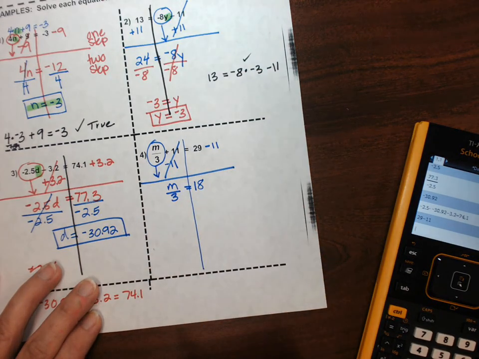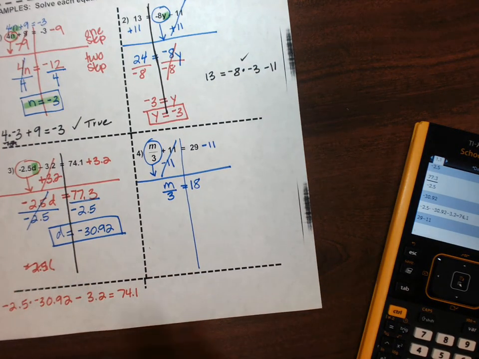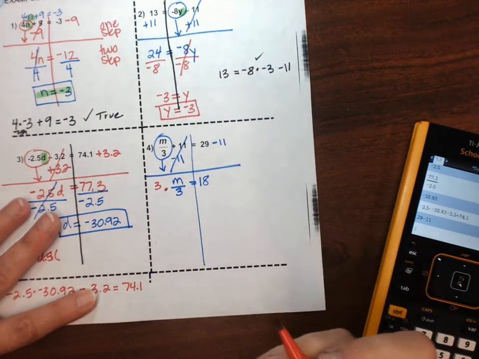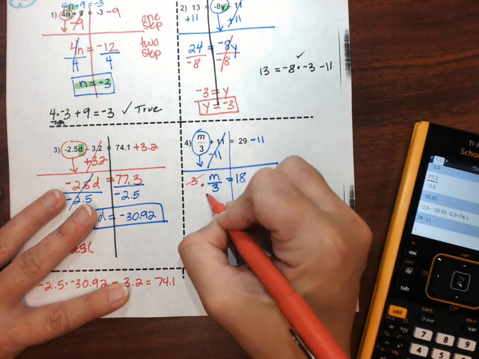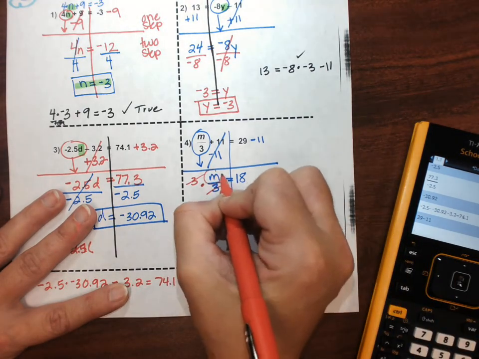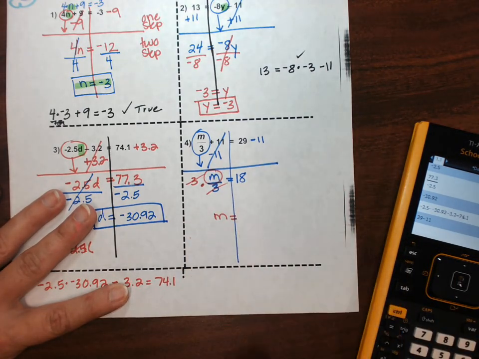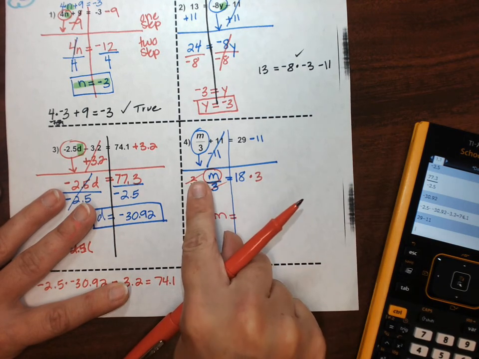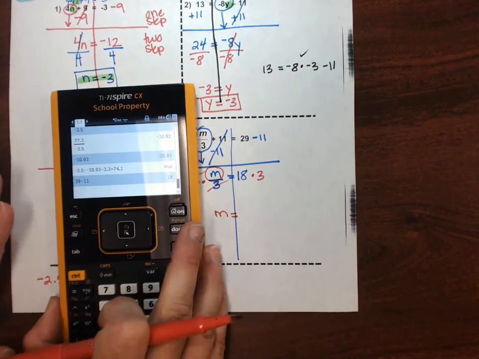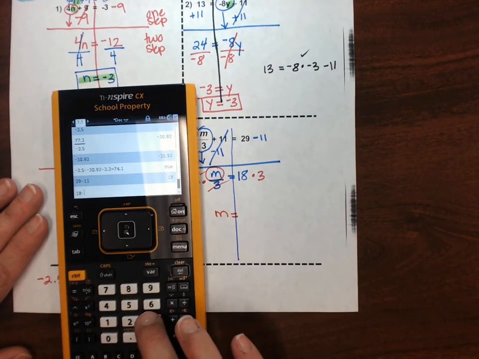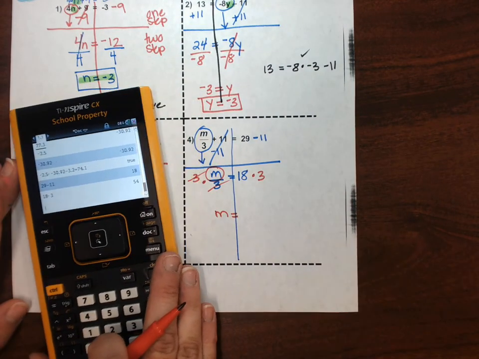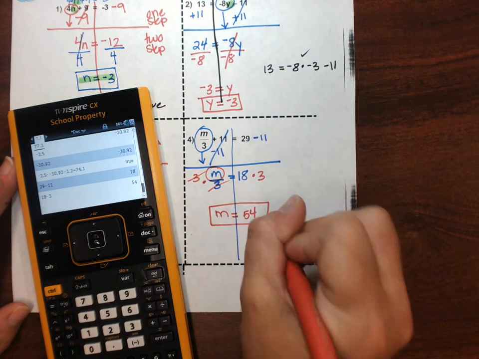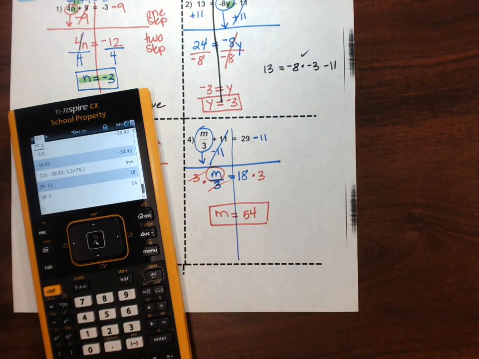All right, and I'll bring down my m over 3. So now I'm going to say, what's the inverse of dividing by 3? And you would say multiplying by 3. Those cancel out and I'm left with my m. But I have to multiply by 3. I did it on the left side, I have to do it on the right side. And I'm getting 54.